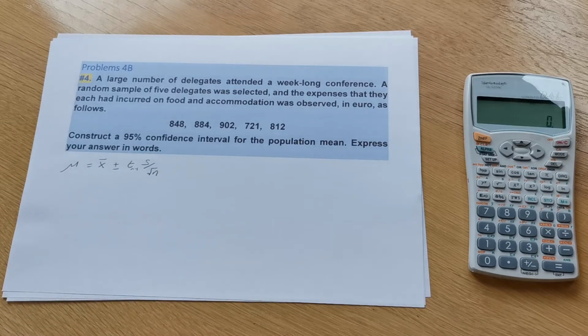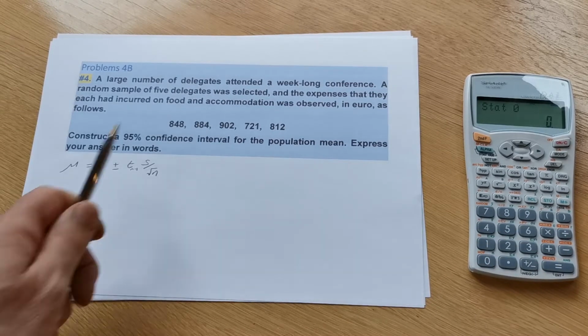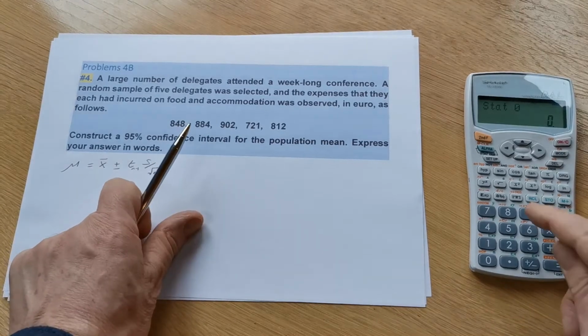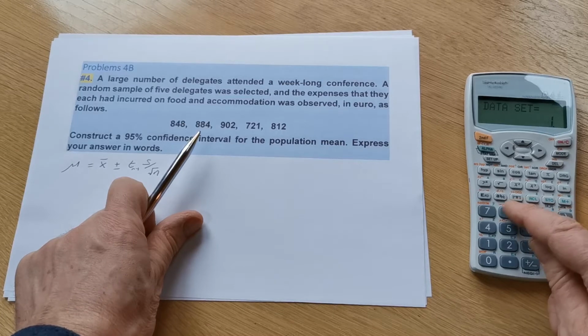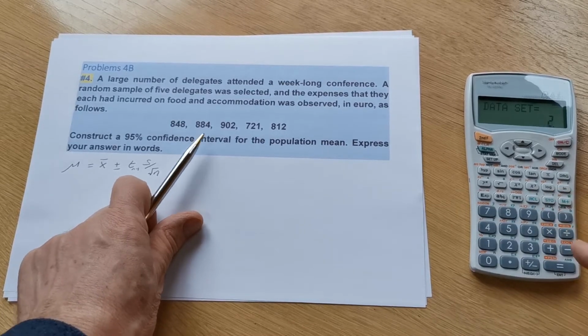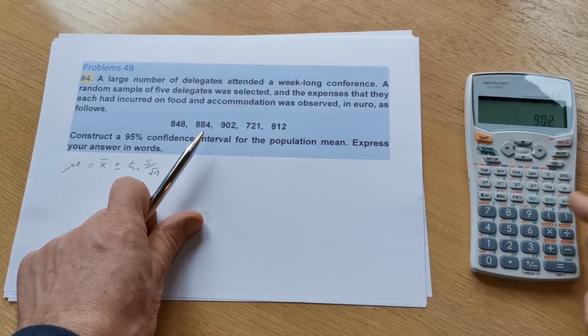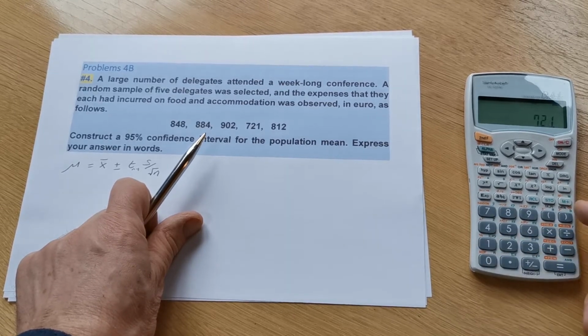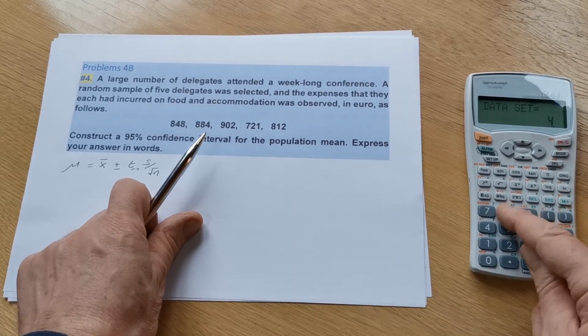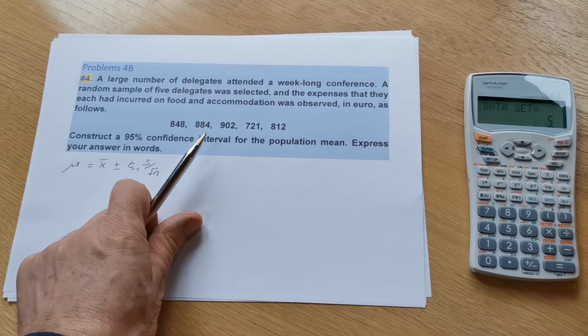So for this, we'll need to use our calculator in stat mode. So having turned on the calculator, we choose stat mode and the simplest stat mode available, and we enter the data. So 848, data entry, 884, data entry, 902, data entry, 721, data entry, and 812, data entry.